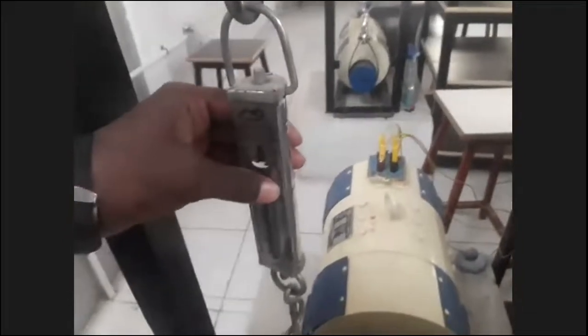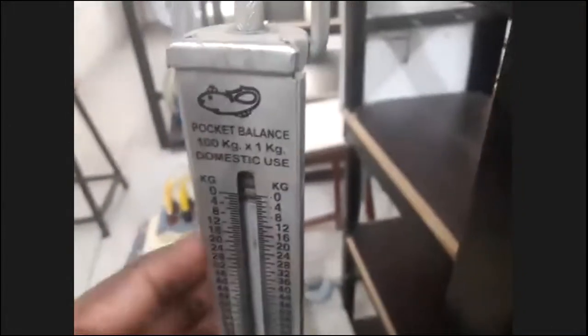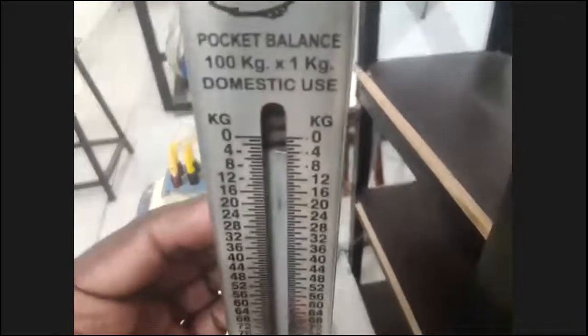Now we will again increase the load on that machine. Again I have increased the load. See the reading of that load. Here S1 is equal to 9 kg, and S2 is equal to 6 kg.